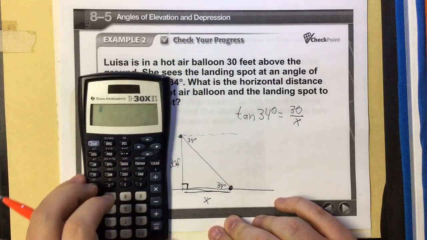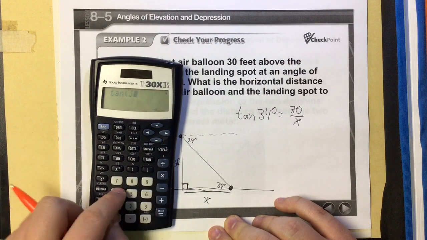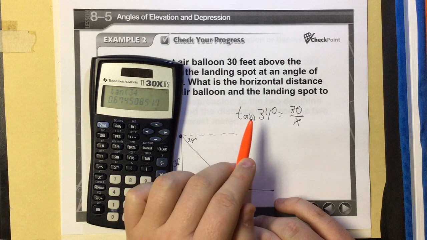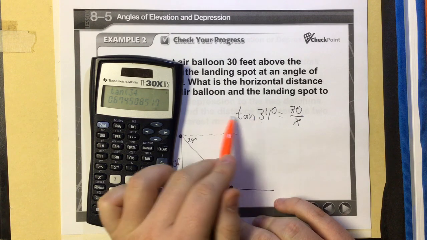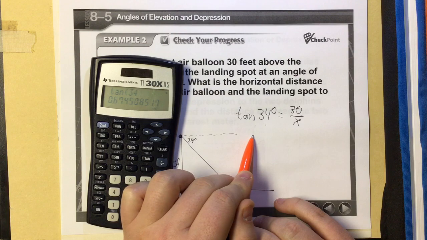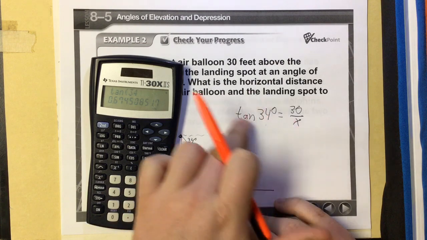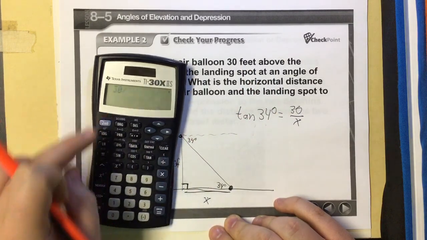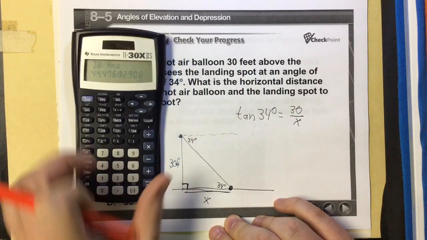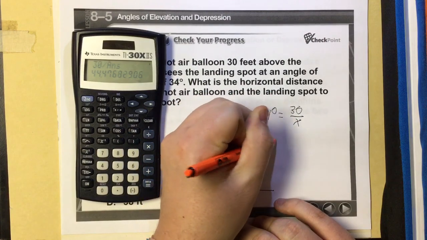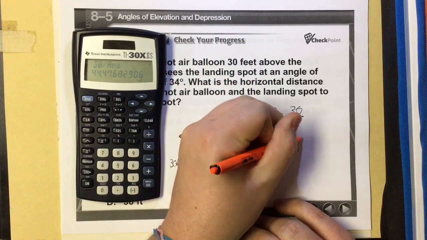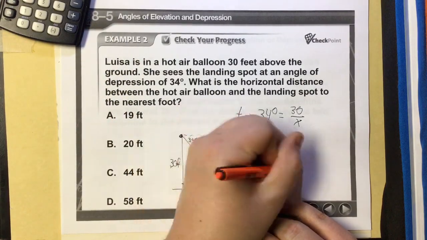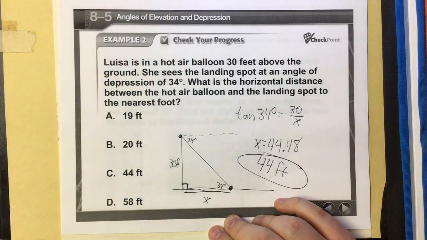So I do tangent of 34, and I get that decimal. So I have 0.674585 is equal to 30 over x. I can put it over 1 if we want, and cross multiply, or again multiply by x, divide by that decimal. So we have 30 divided by that decimal. 30 divided by that long decimal is 44.48. It asks for the nearest foot, so just 44 feet when you round it to the nearest foot.